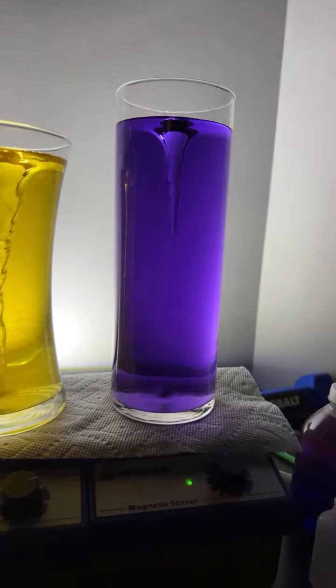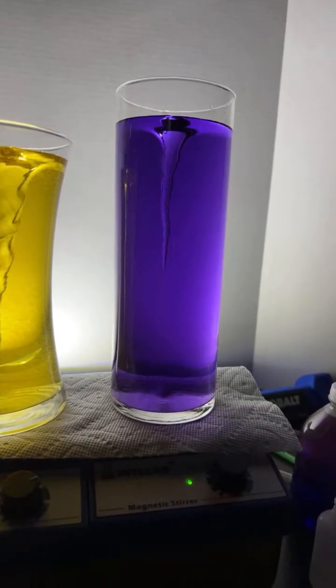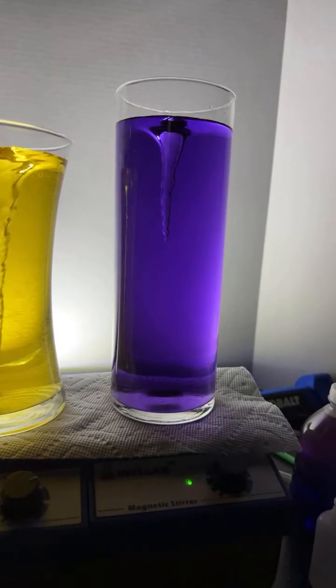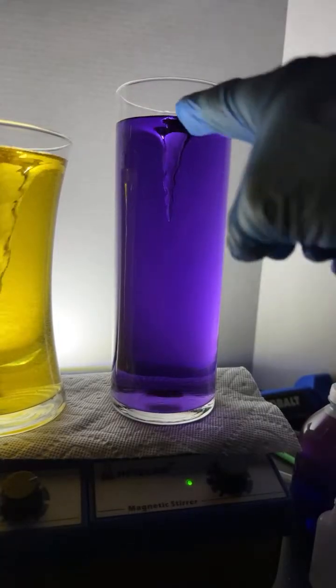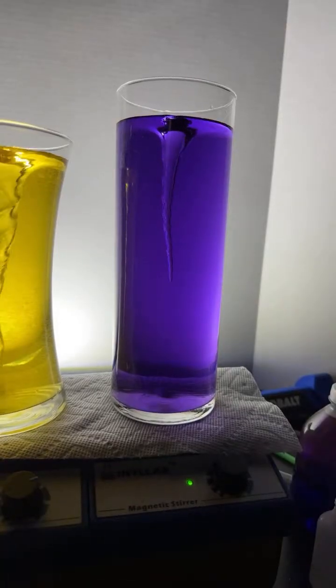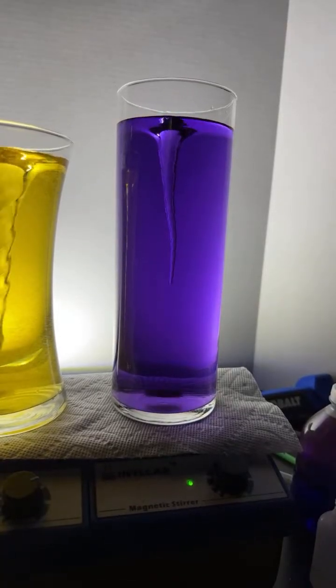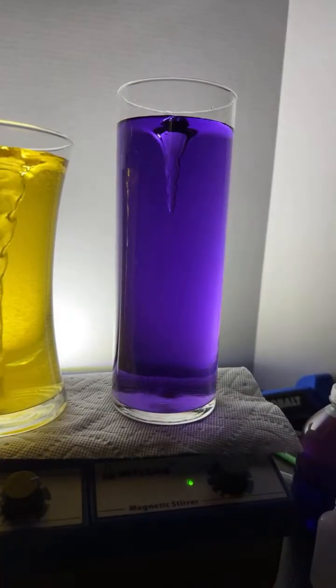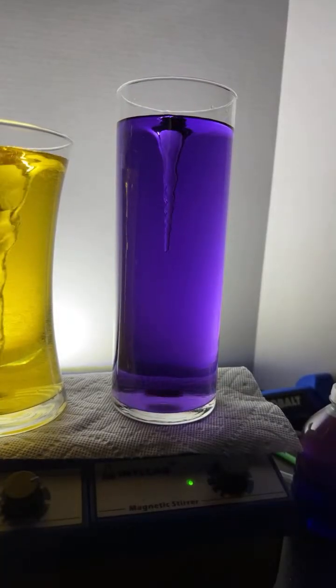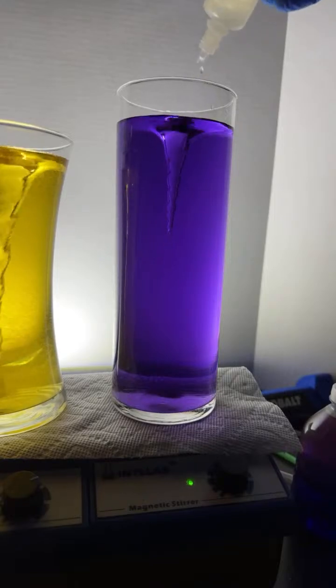So those of you who said that this was going to be violet, you got it right, folks. Violet it is. Oh, I love it. Yeah, I overloaded the base for sure.